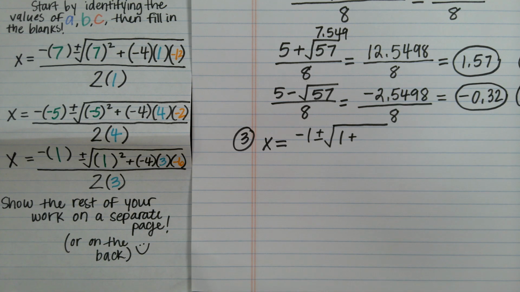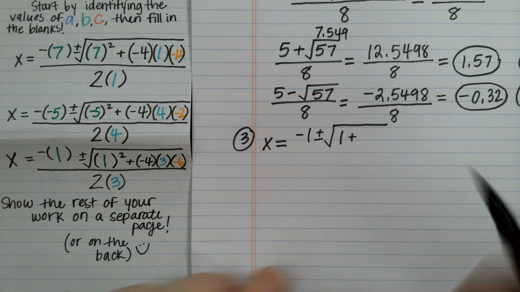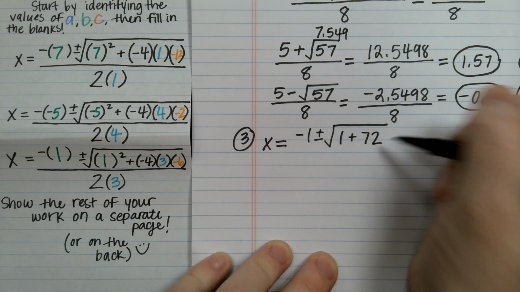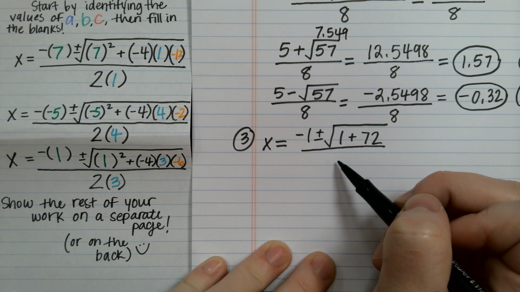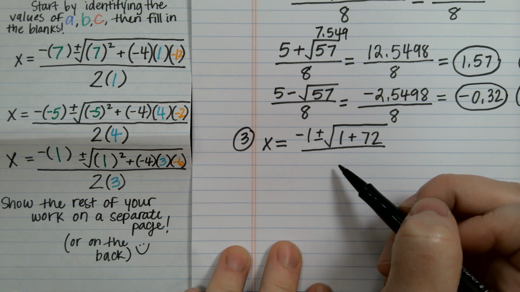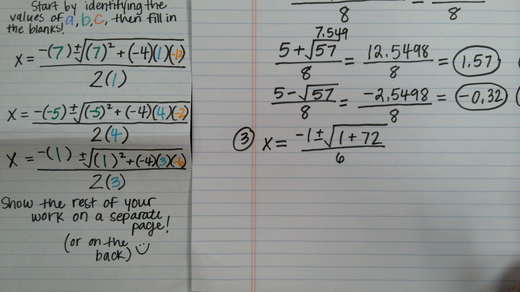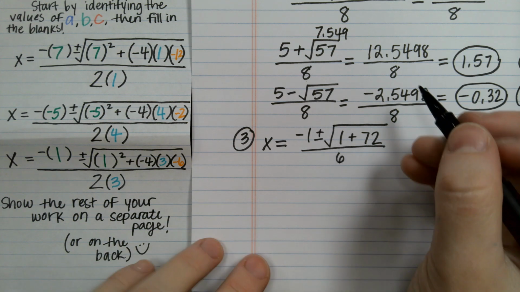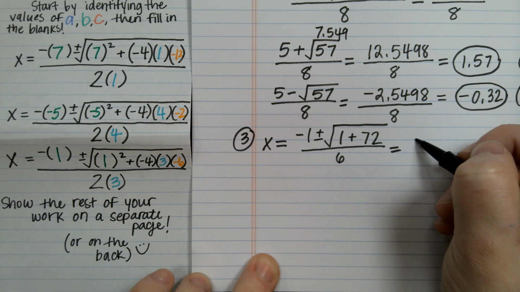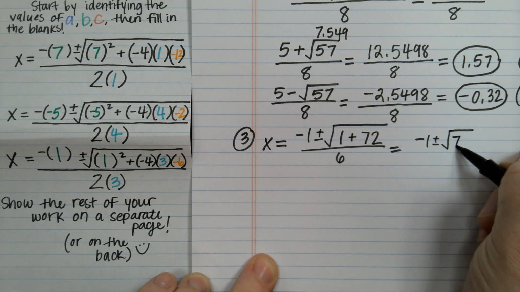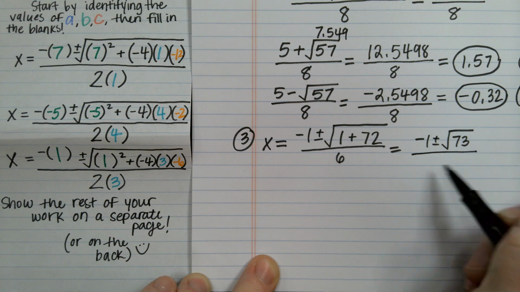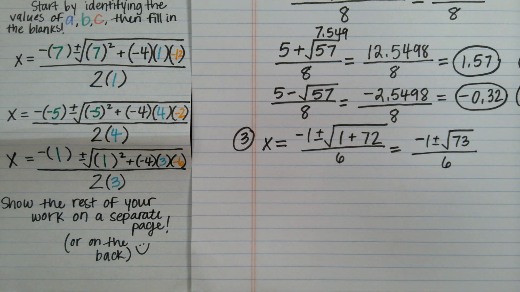I got 72. 1 plus 72, divided by what? What's 2 times 3? 6. And we know 72 plus 1 is 73. -1 plus or minus the square root of 73, all divided by 6.